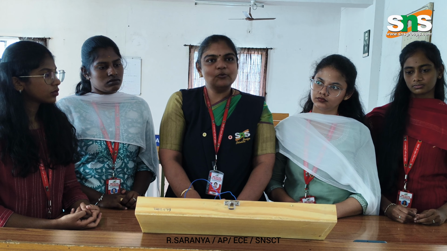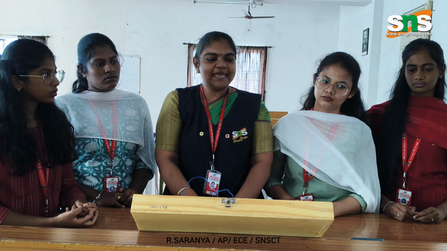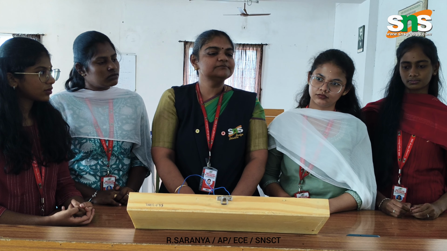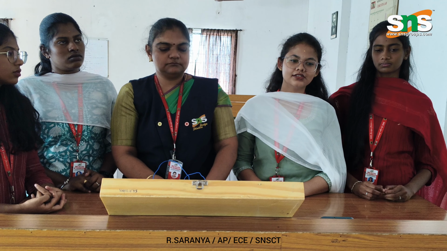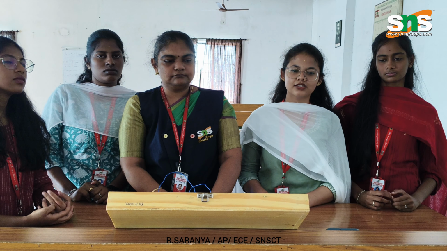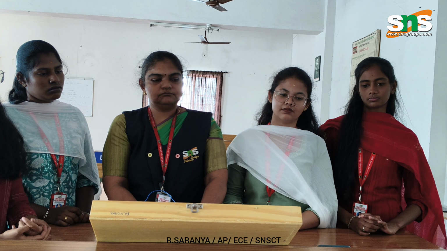Could anyone explain the overall advantages of using logic gates and their real-time applications? Yeah, now I will conclude about AND gate, OR gate and NOT gate. These three gates are the basic building blocks of digital electronics. The AND gate is used when all the conditions must be true. The OR gate is used when at least one condition must be true. The NOT gate is used to reverse the input. The main advantages of these three gates are they help in decision making, simplify complex circuits, and are widely used in computers and electronic devices.